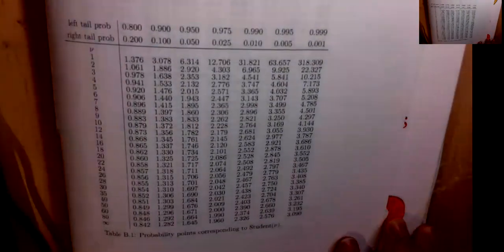Look at here. Say I want to construct a 95% confidence interval for an unknown population mean mu.